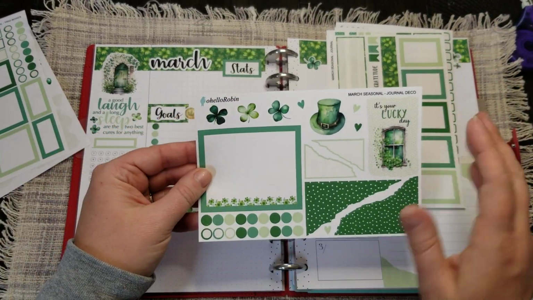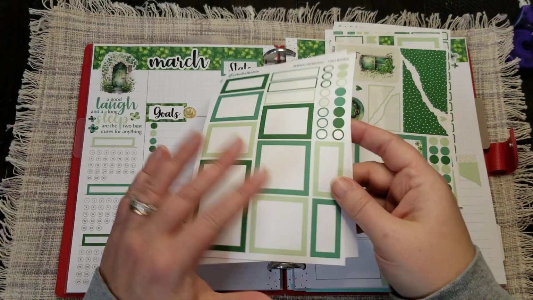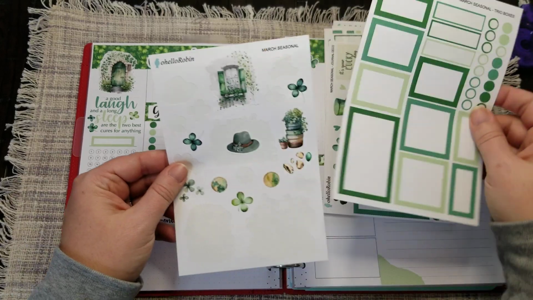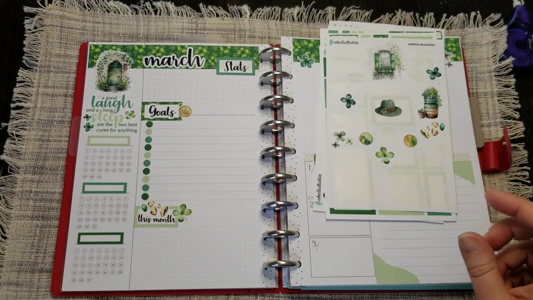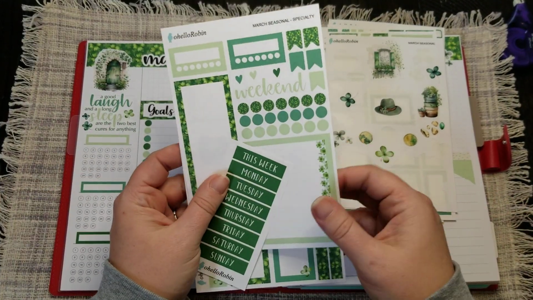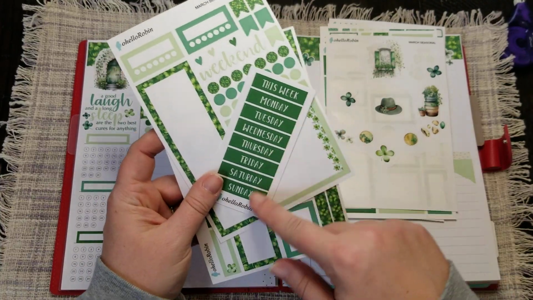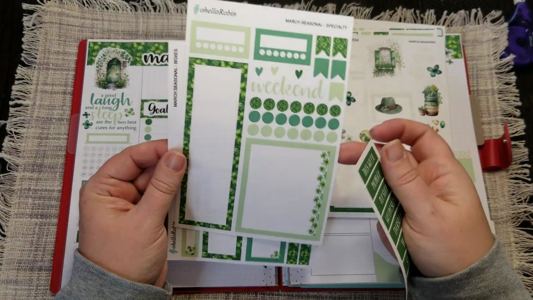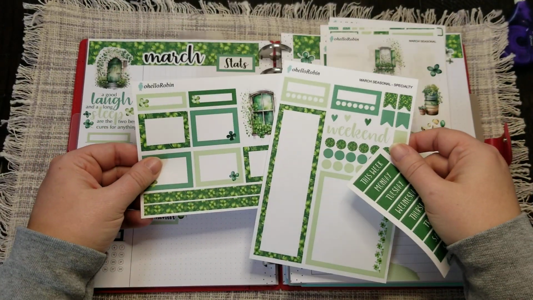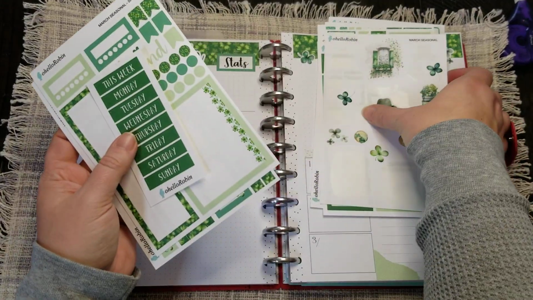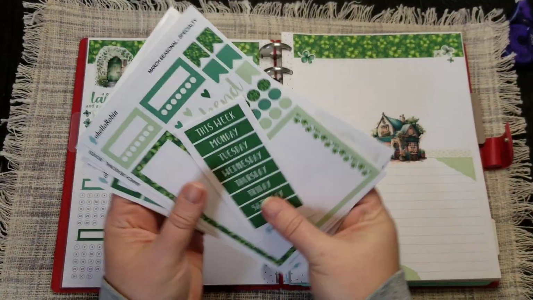Plus, I still have this. I have some of the trio boxes left. I have some of the regular deco left. And then I also have the weekly set. So I have the little freebie that she gives for the weekly when you order this. And I still have all of that. So that's great. So I will have more than enough to do that weekly, and I'm loving that.